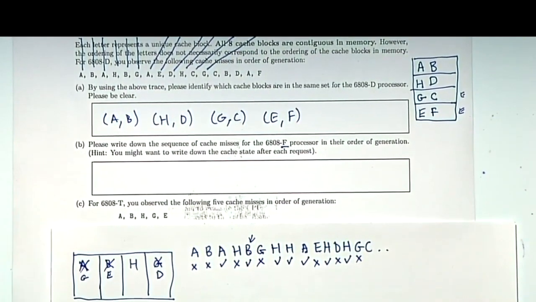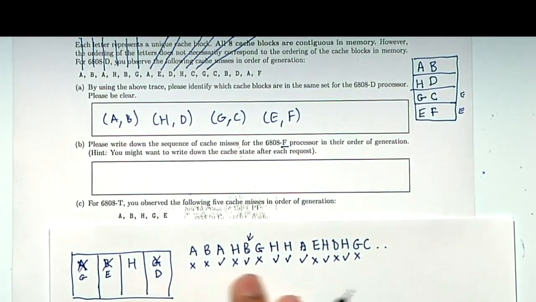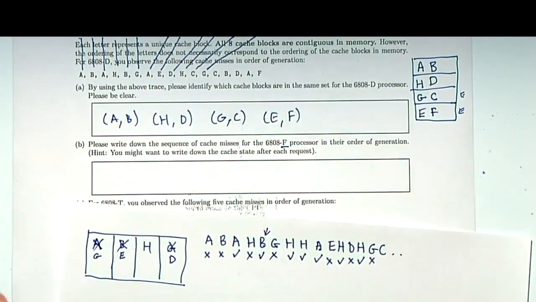Should I actually go through it all? Does anyone want me to actually go through it, or shall I move on to the next part? No? Okay. Yeah, so it's just a process of manually simulating what's happening.